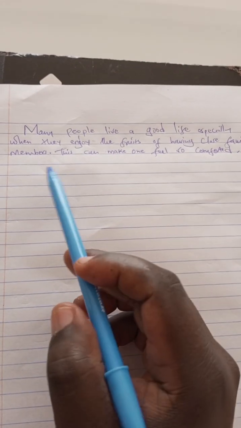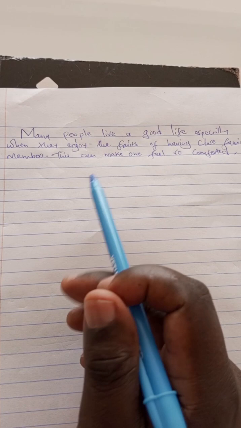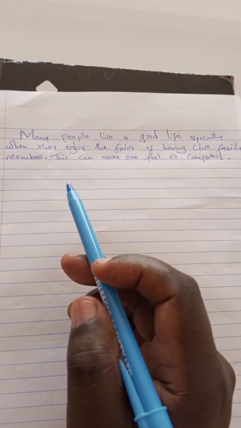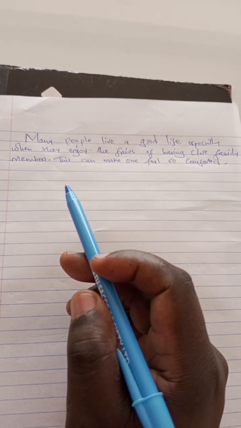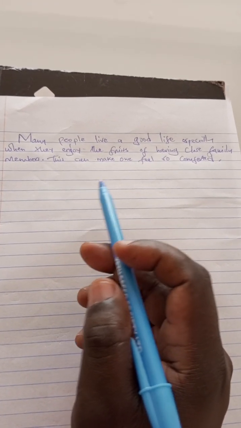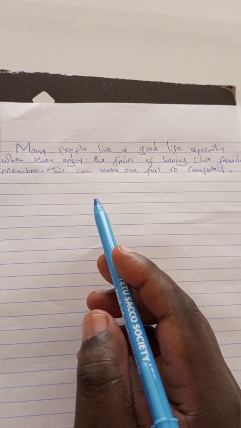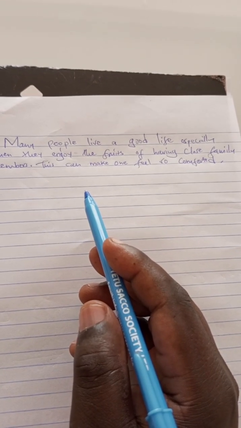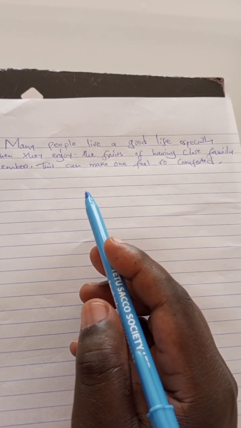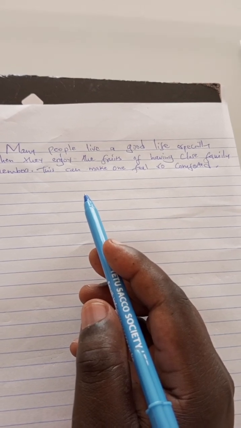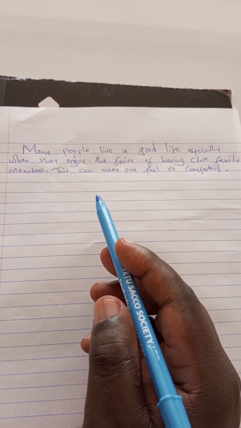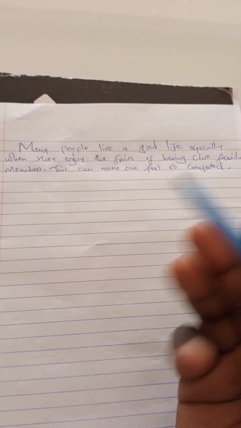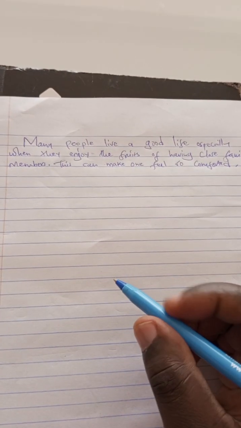As you can see, many people live a good life, especially when they enjoy the fruits of having close family members. This can make one feel so comforted. So this is another type of general introduction, and it's very clear that indeed it plays a crucial role when it comes to essay writing. I can also give another type of general introduction before I move to other types.